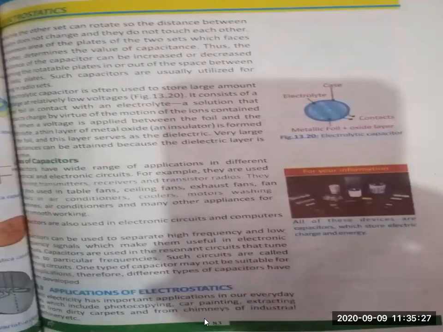Today we are going to study page number 83, application of electrostatics. As we discussed in our last lecture, I told you where the capacitors are basically used. So in today's lecture, we will see the applications of electrostatics.